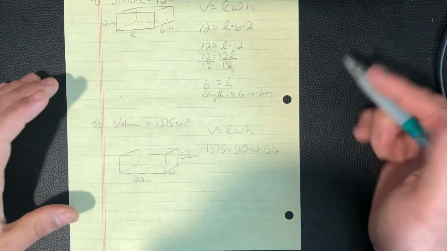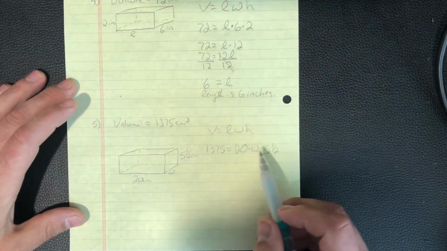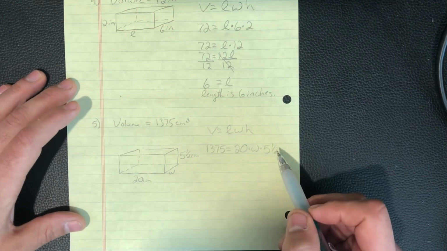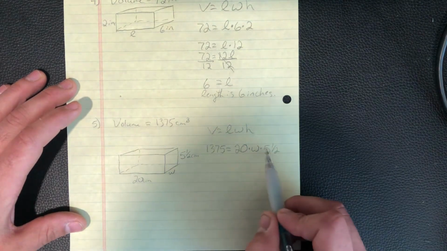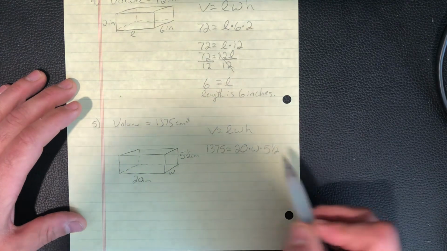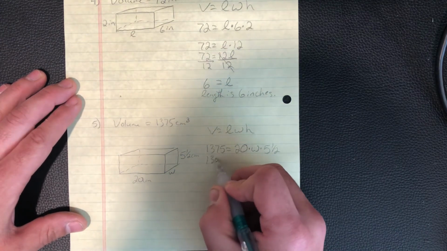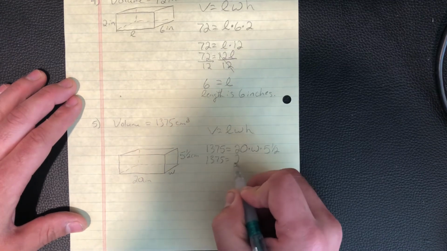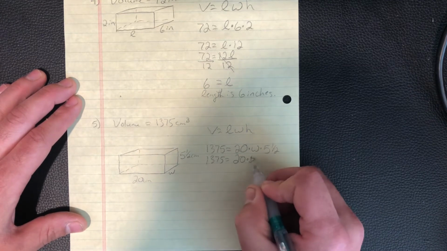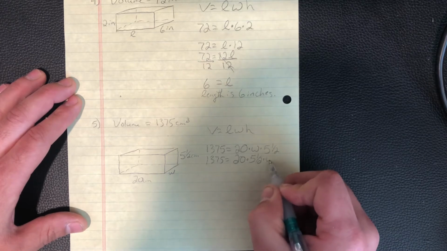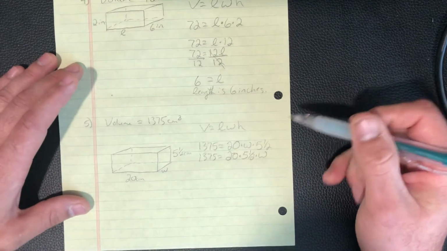All right, so now I need to simplify. So if we recall, it doesn't matter the order in which we multiply. So what I'm going to do is I'm going to move my 5.5 next to my 20. So I'm going to rewrite it. 1,375 equals 20 times 5.5 times W. All right.